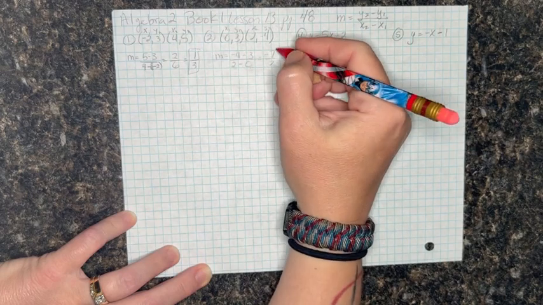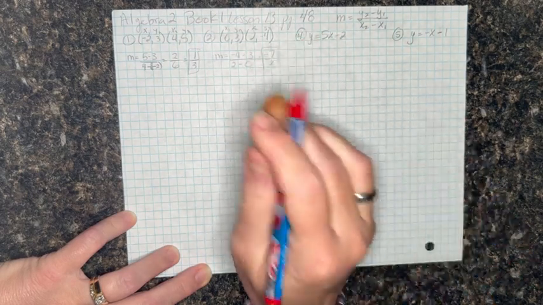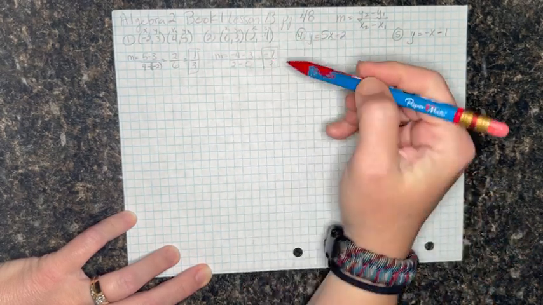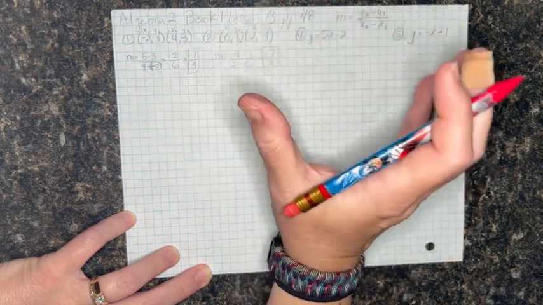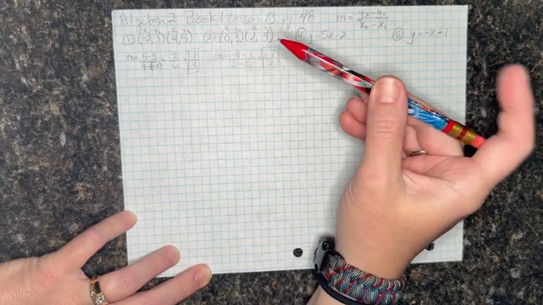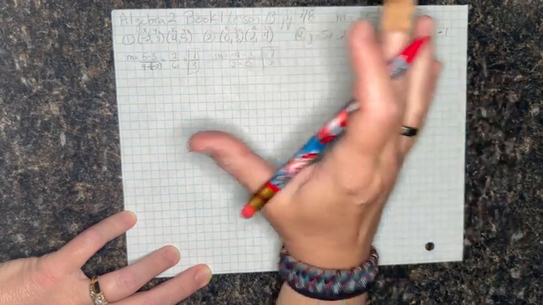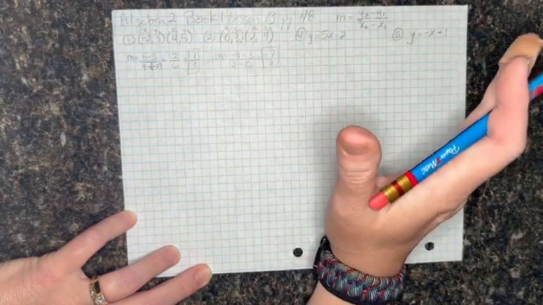Again, do not change this into a mixed number. Negative 7 halves is what we need because it gives us our rise over our run. If you change it to a mixed number, it becomes too complicated to graph properly. So we're just going to leave it like that.